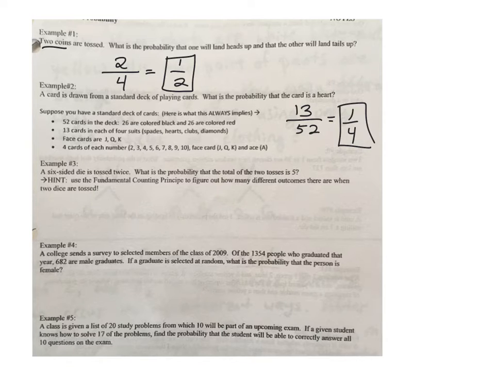Example 3, a 6-sided die is tossed twice. What is the probability that the total of the 2 tosses is 5? Well, let's think about this particular event. For this particular event, we could have a 1 and a 4, a 4 and a 1, a 2 and a 3, and a 3 and a 2. So there are 4 outcomes in the event.